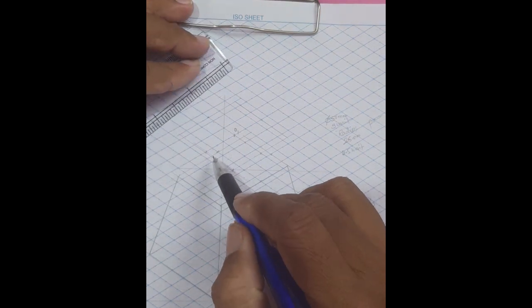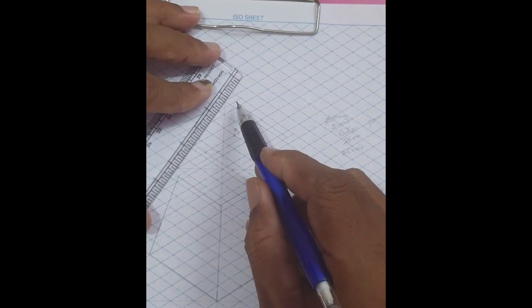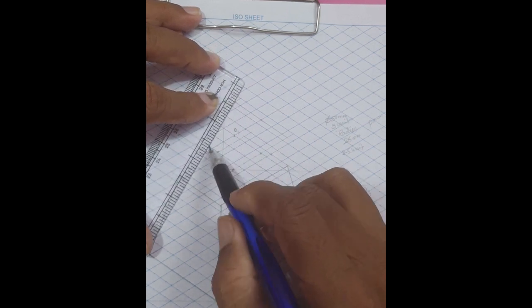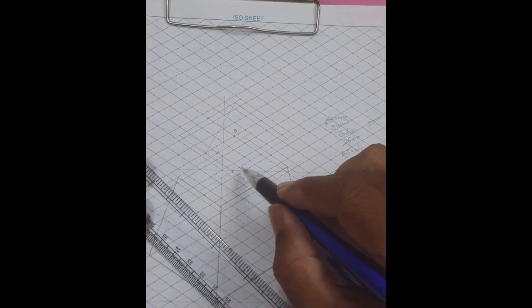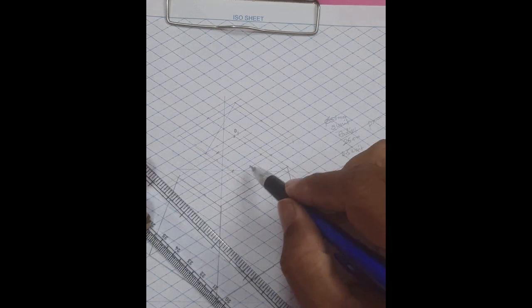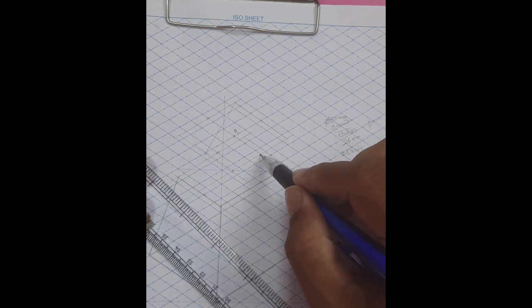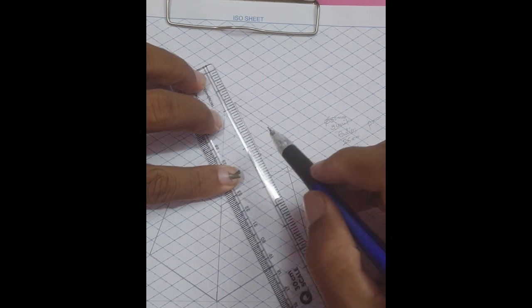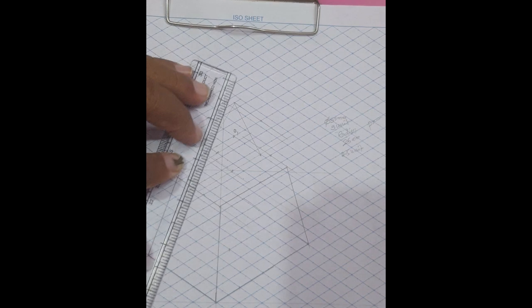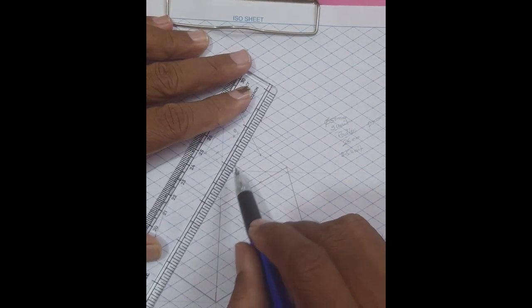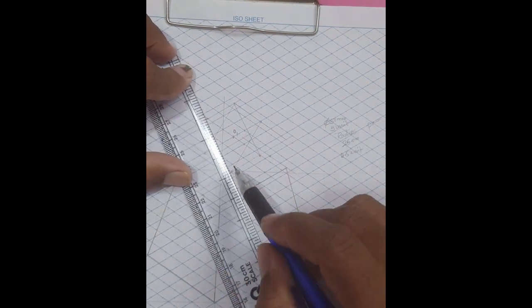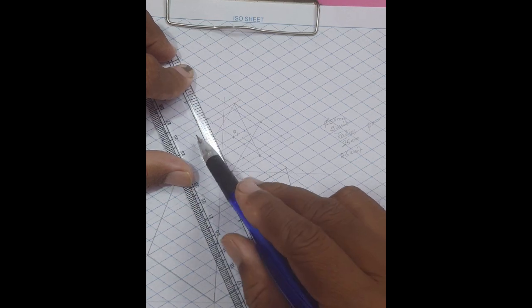Let us connect the midpoints of opposite corners. 1, 2. So here you get a midpoint. Similarly draw from this side also. These lines should be very thin.